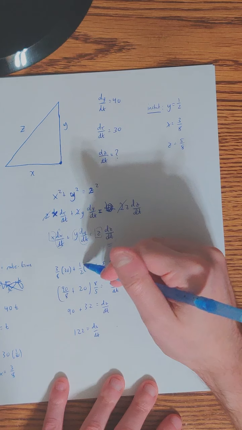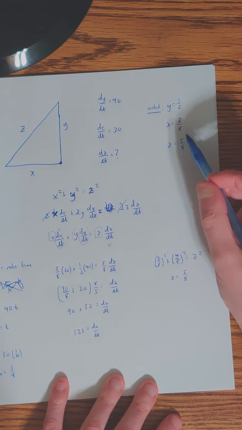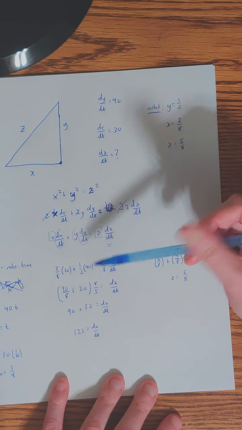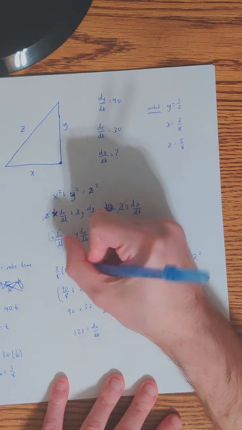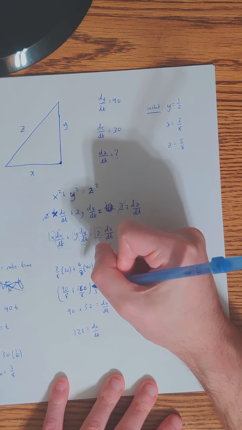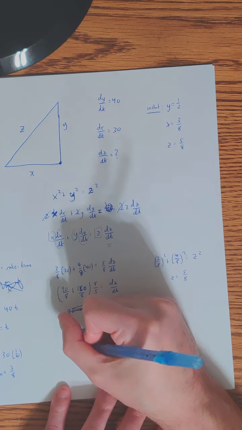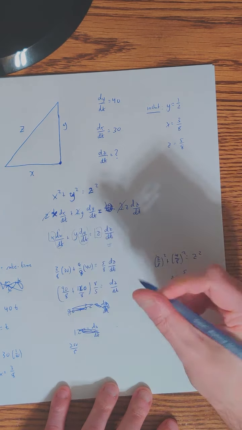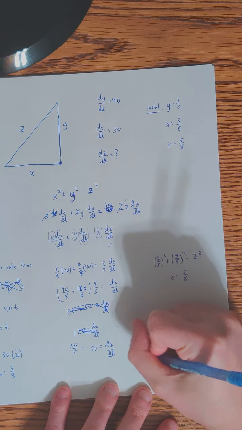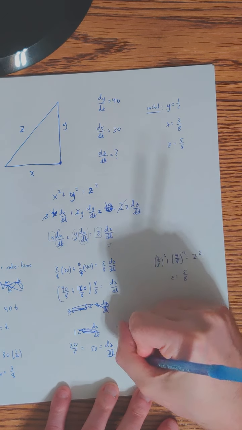Let's see. 90/8 plus 40/2 is 20, and then multiply by z is 5/8, x is 3/8, dx/dt is 30, and dy/dt is 40. What if I make this 4/8? That's 160/8. There we go, that's better. I don't know where my arithmetic messed up, but I messed up somewhere. This is 250/5, which is 50, which is dz/dt. Sorry about that. So dz/dt is 50 miles per hour.